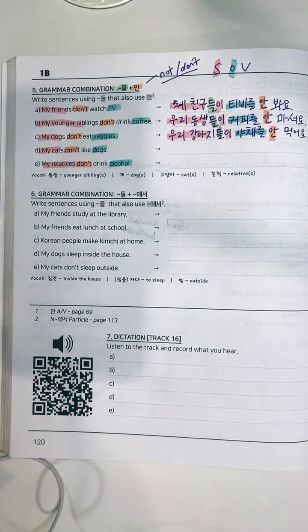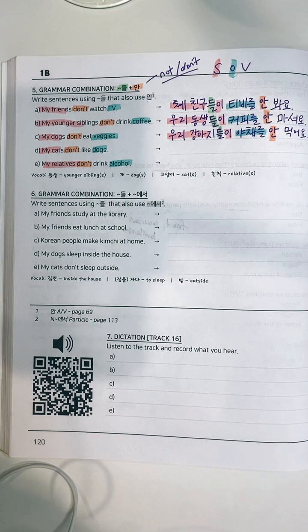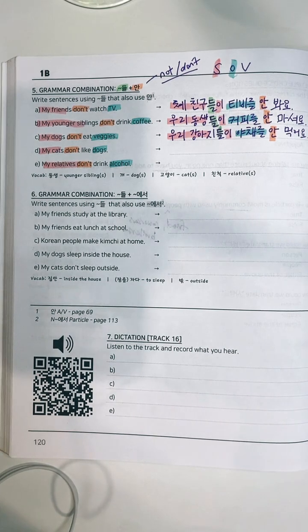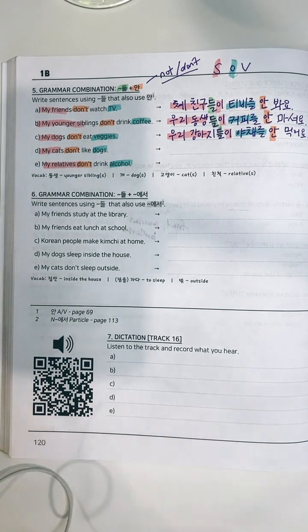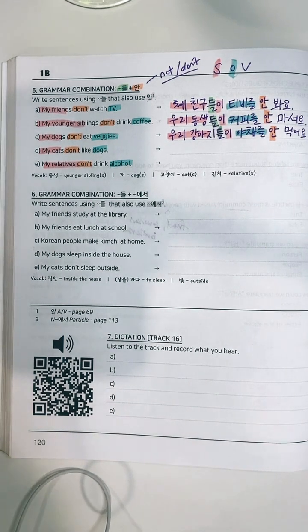When can we drop the particle? You can drop it in speaking really anytime the context is clear. You can drop it in writing as well, but it's not as correct. But it is very common to drop the particles in speaking when context is clear.